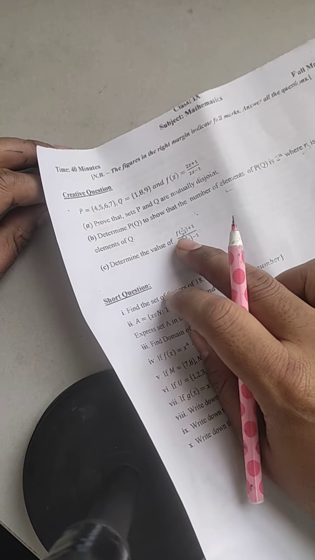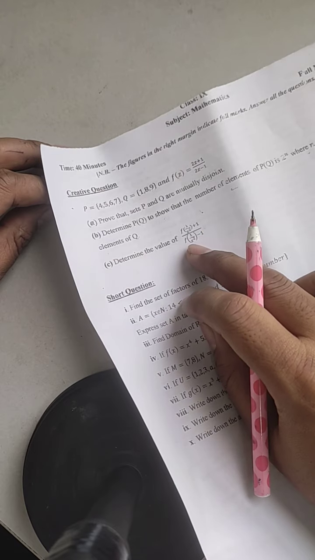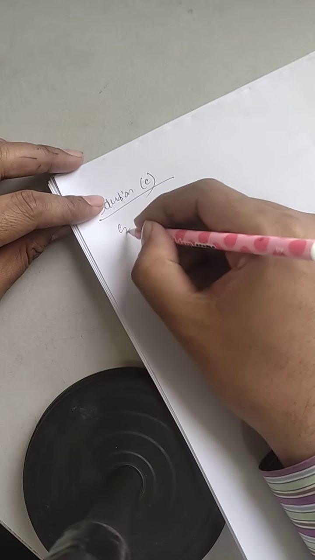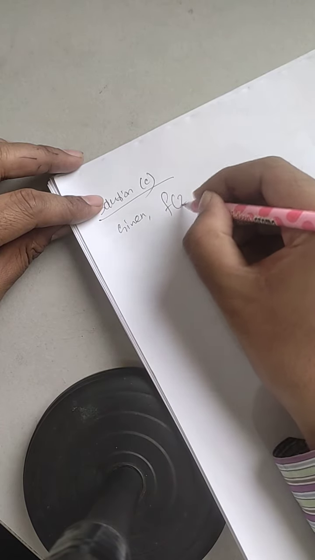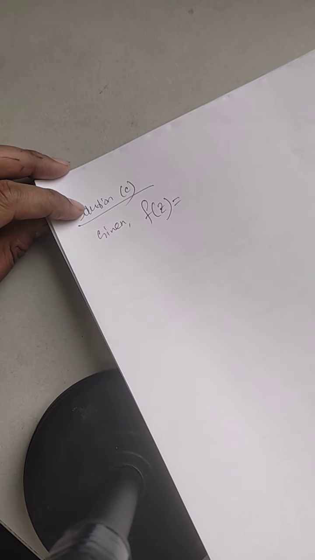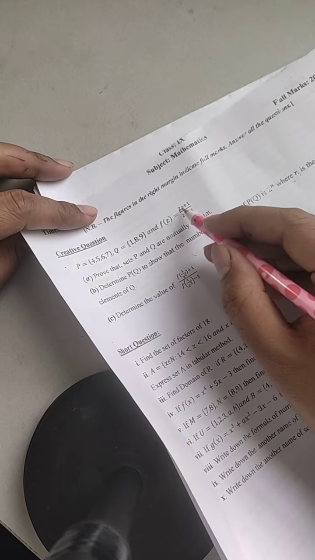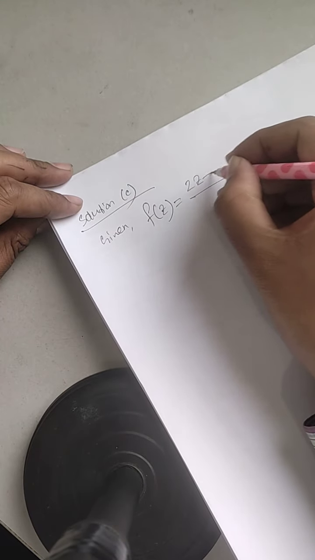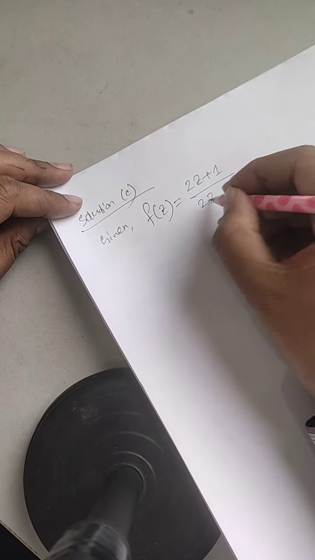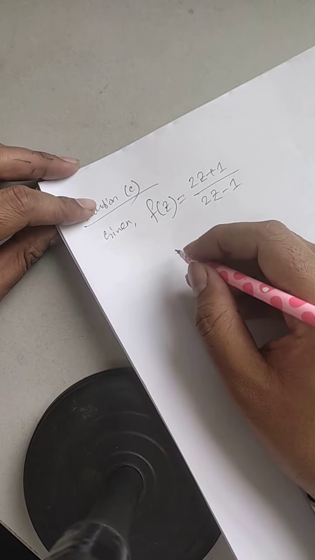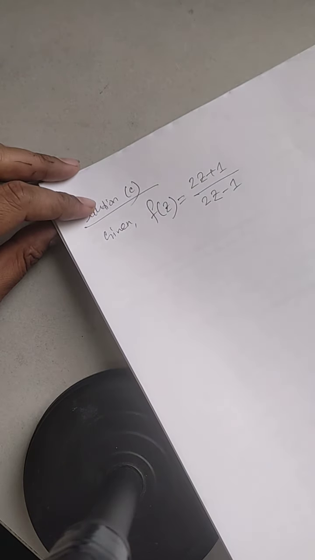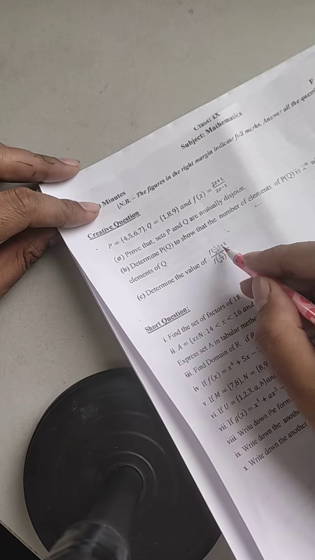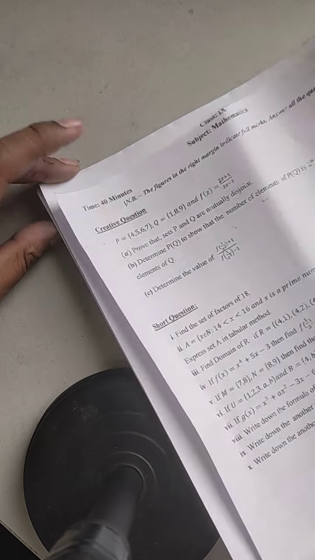Solution C. Look at the question and determine the value of f(1/z² + 1) divided by f(1/z² − 1). In the question it is given that f(z) = (2z + 1)/(2z − 1), and we have to find the value of f(1/z² + 1) and f(1/z² − 1).